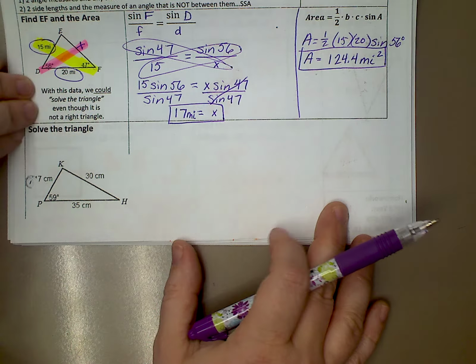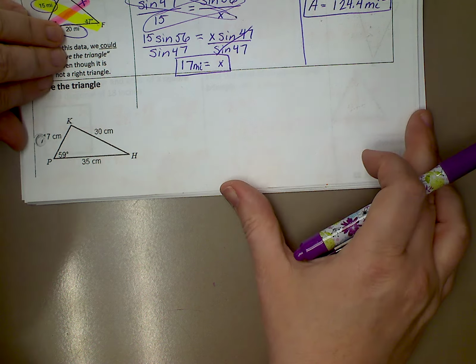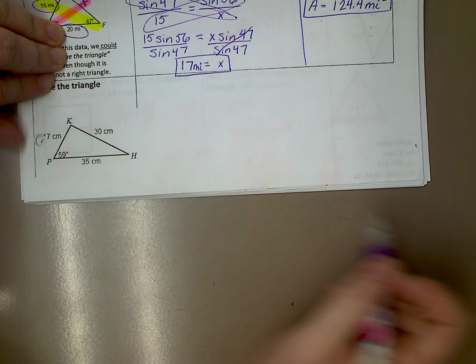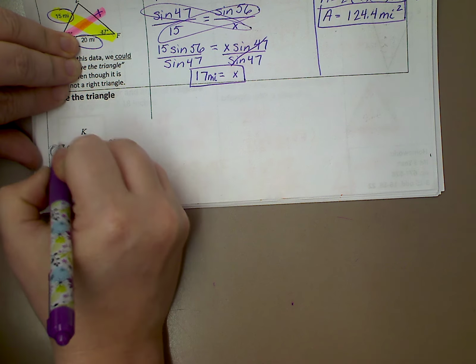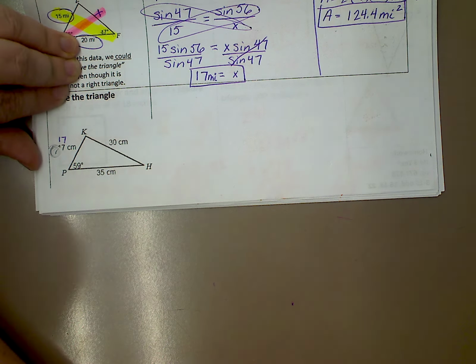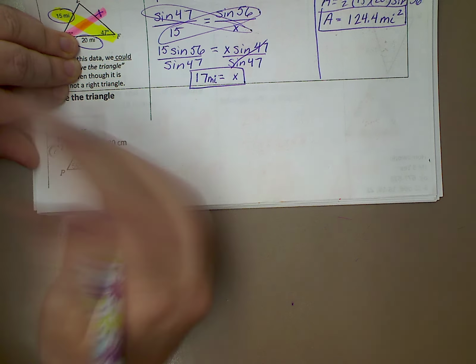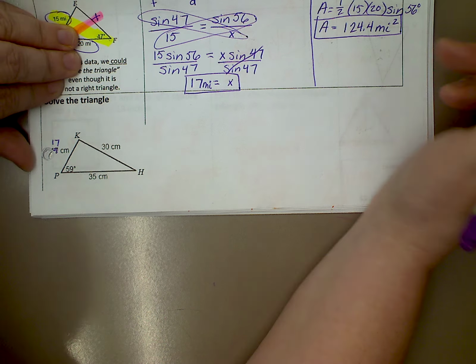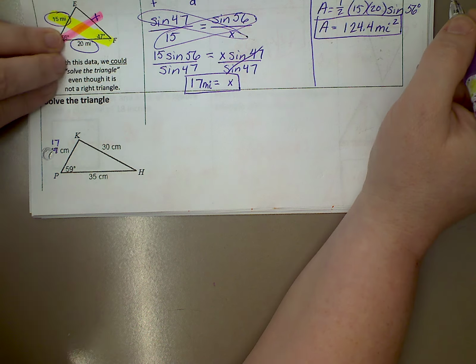So let's get down to this last problem. It says solve the triangle. So I know 3 sides. I believe it's cut off my paper, but this is actually 17. The one that just happened to be right in the hole punch there. So this is 17 centimeters. This is 30 and this is 35. Now, you can come to an issue sometimes.